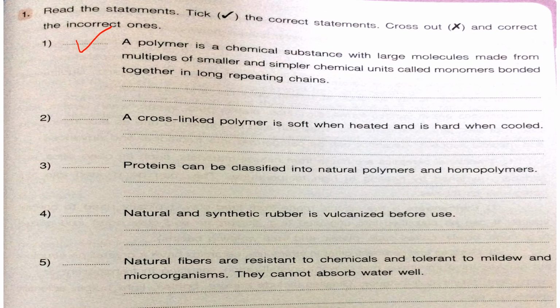So it's not a cross-linked polymer that gets soft when heated and hard when cooled. Basically, those are your linear and branched polymers. So you can erase this one and change it into linear and branched polymer.